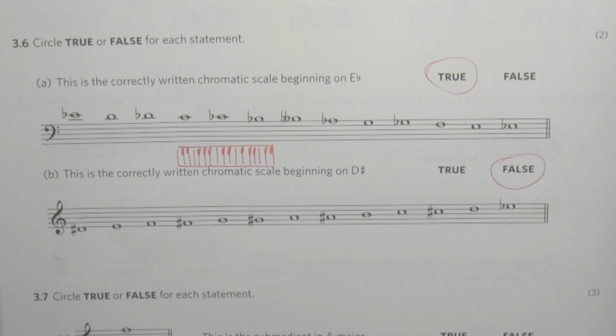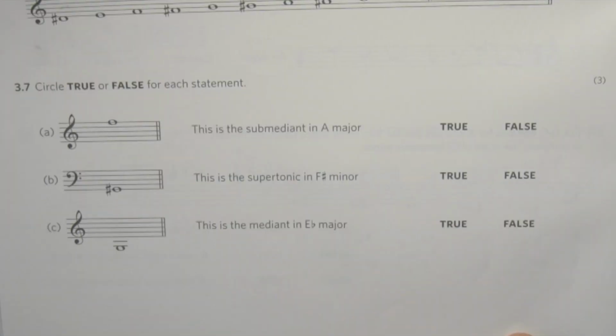True and false. Question 7. We need to circle true or false for each statement relating to the degrees of scales.